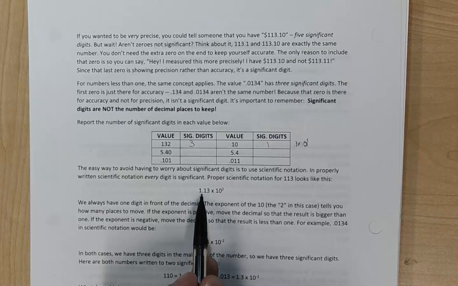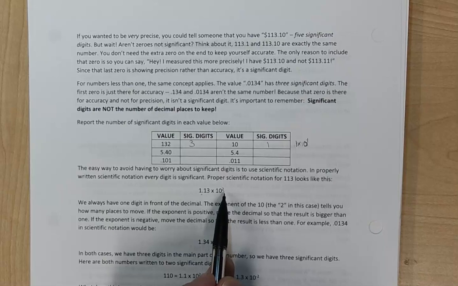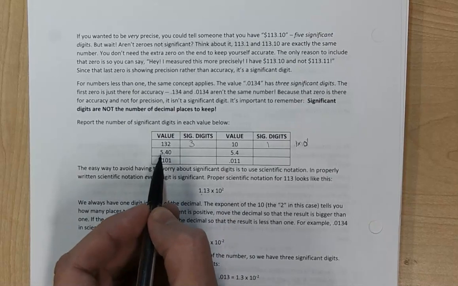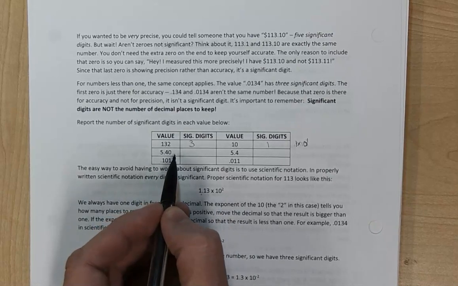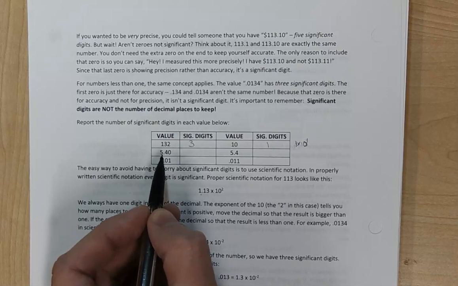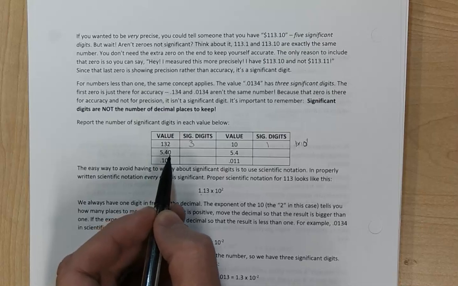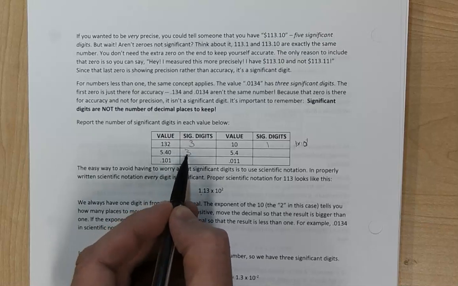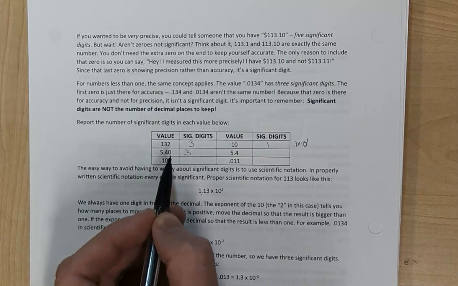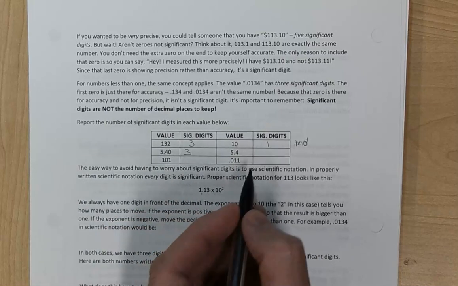It's always going to be number dot number times 10 to the something. Since you already have one digit to the left of the decimal, this is the number in scientific notation. And you've got 1, 2, 3 significant digits.